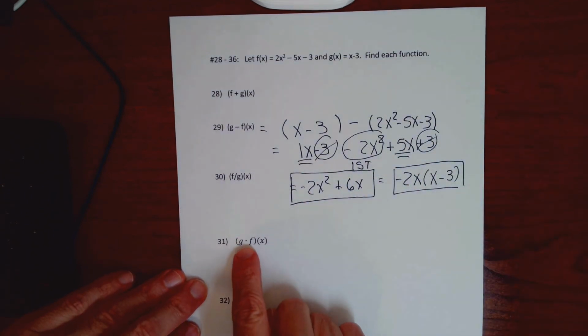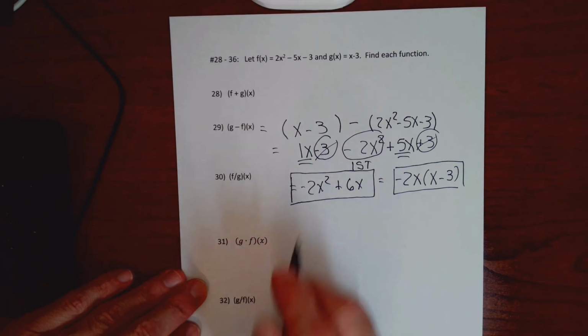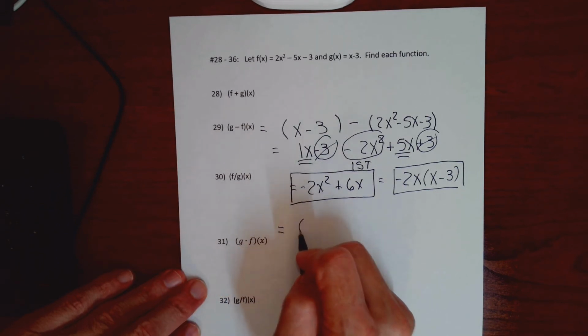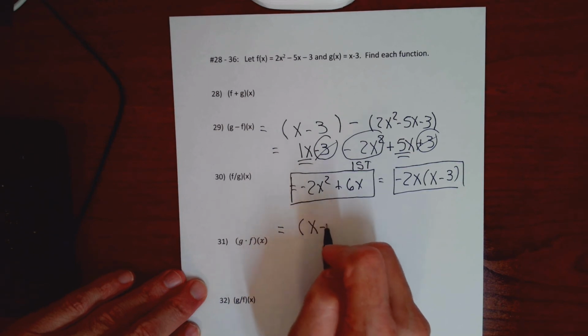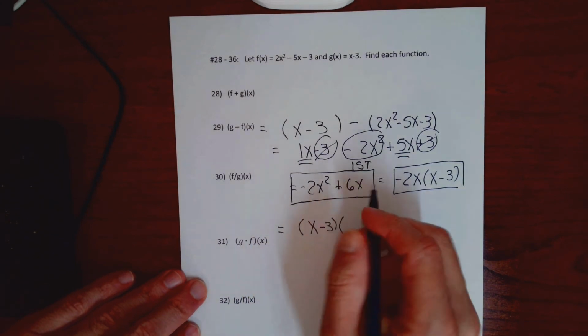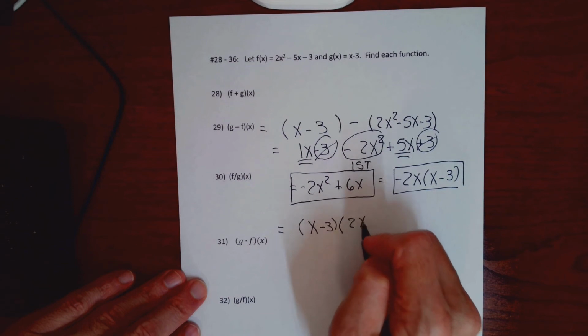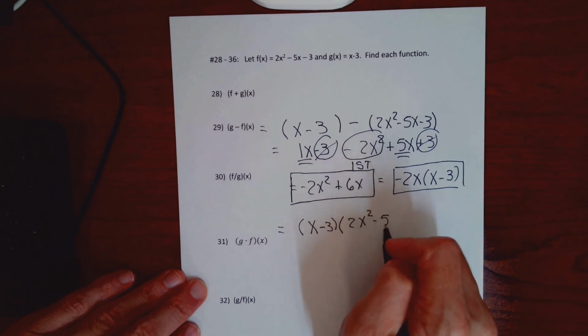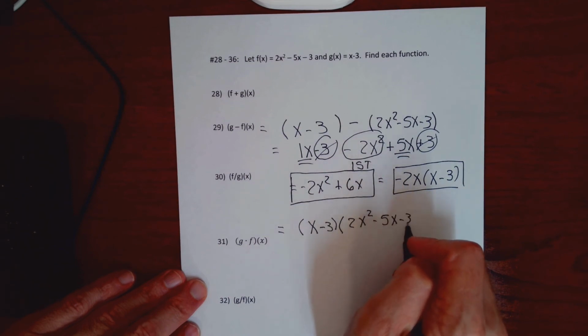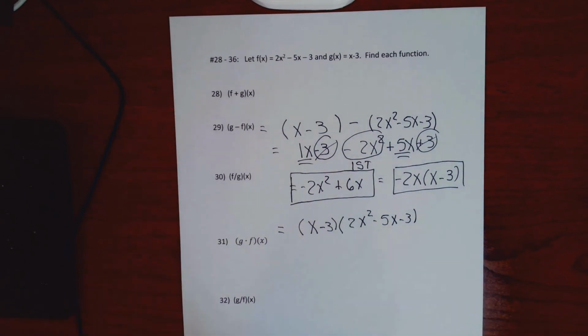31, that's not composition, that's times. That solid circle is times. So if I wanted to do 31, I'd write the g function first. I'd write the f function second, and then I'd do all the multiplications and combine like terms. If I wanted a factored answer, I wouldn't take the time to multiply it out. I'd leave it factored.